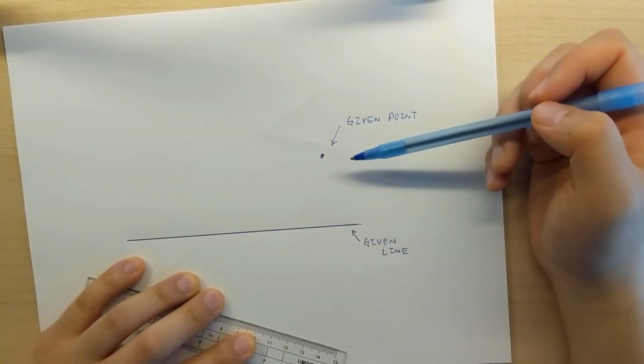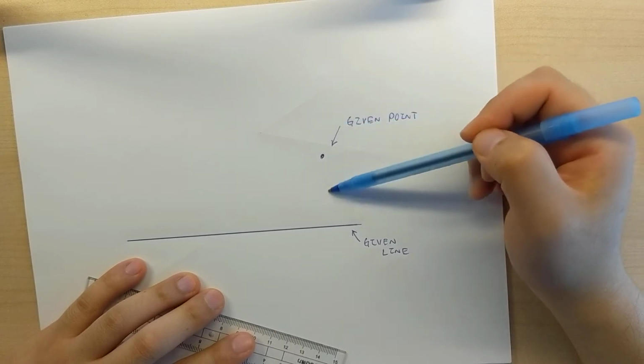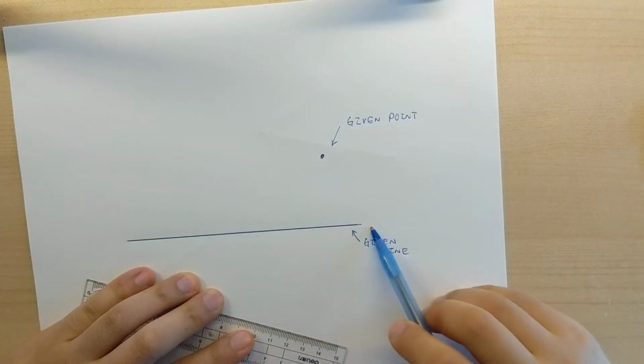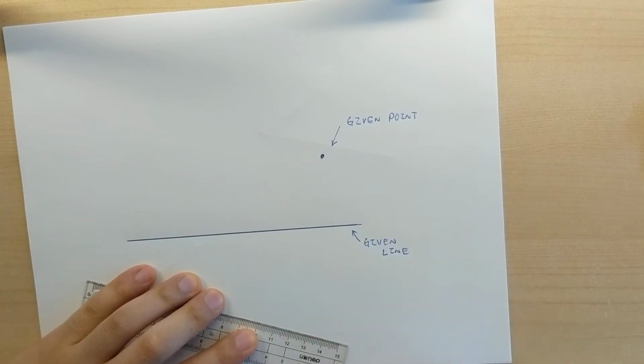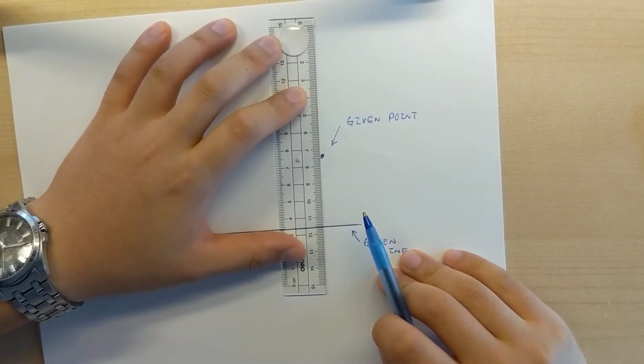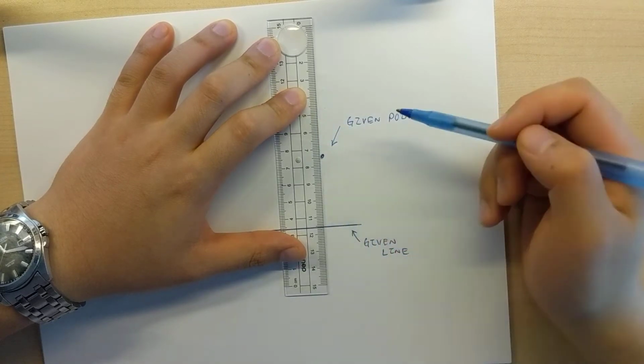The goal is to be able to draw a line passing through this given point and at the same time perpendicular to the given line. So how are we going to do that? Imagine with me, the line that you draw is going to go through somewhere over here.